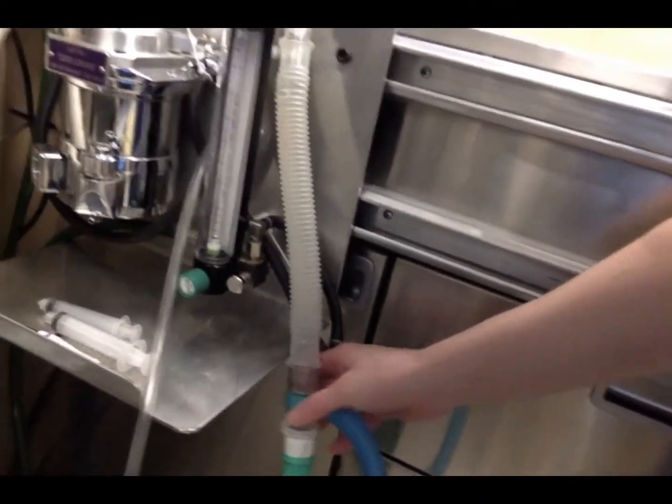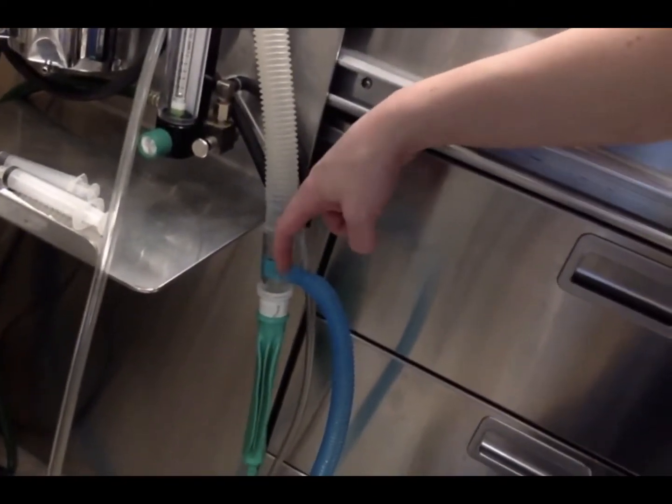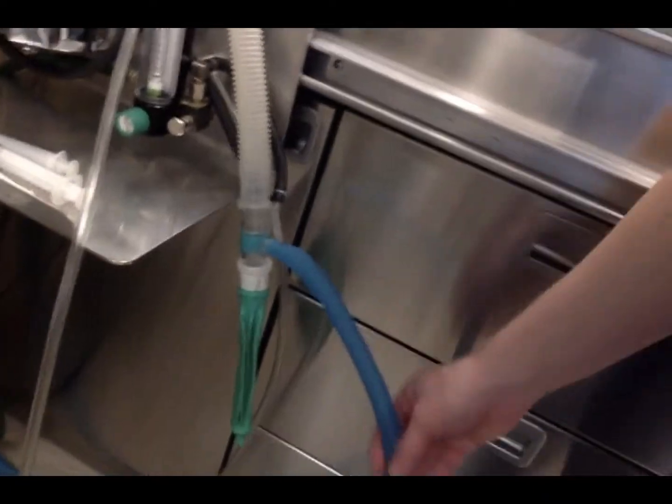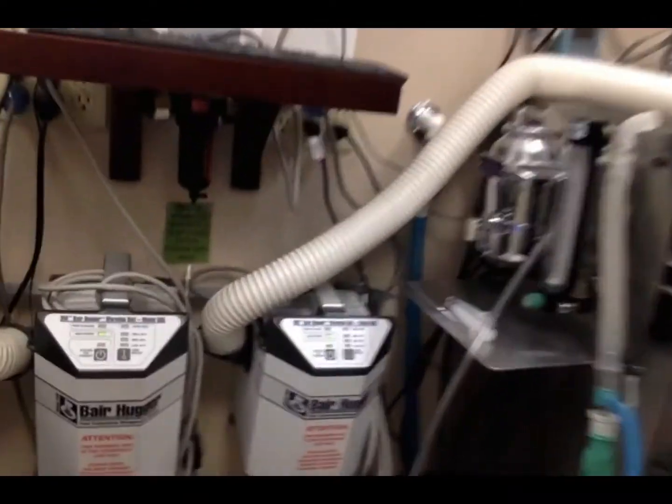If, however, this is open, all of the gas, the breathed out CO2 and the waste anesthetic gas would be pulled into this. So this is hooked up to our scavenging system. So we can follow this blue cord all the way around, and then it disappears into the wall right here. So we have an active scavenging system that's powered electronically, and it's constantly pumping all of our waste anesthetic gas out of our tubes.